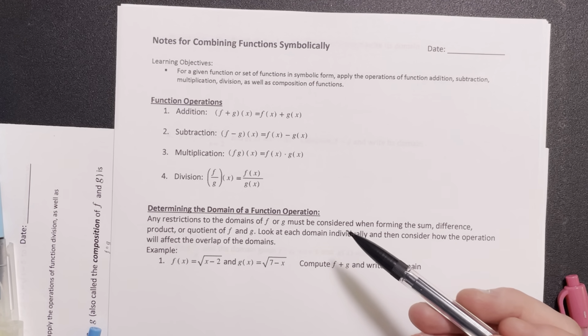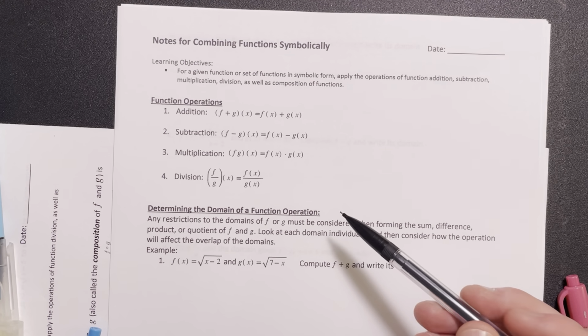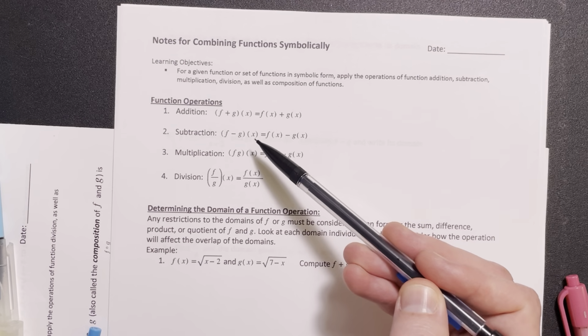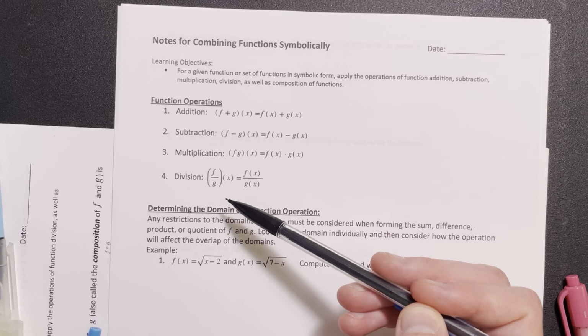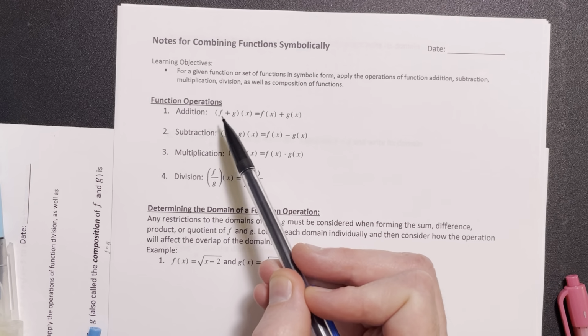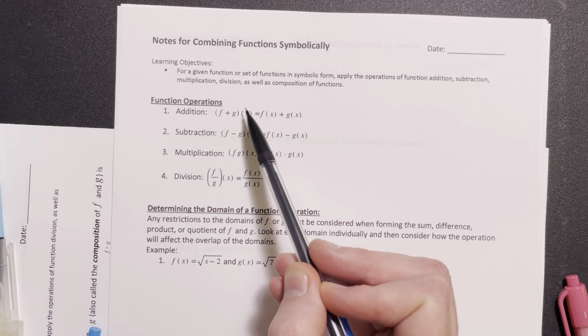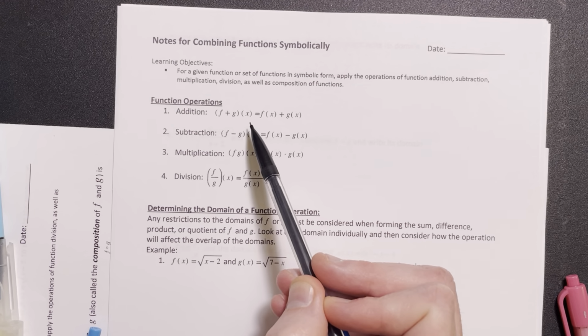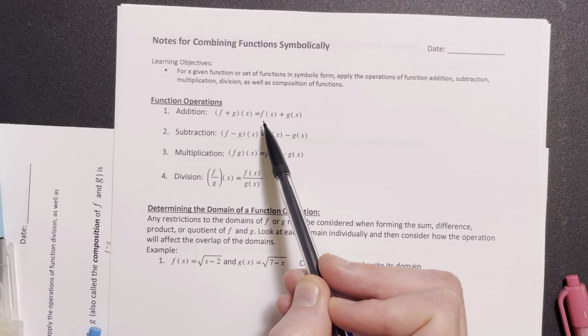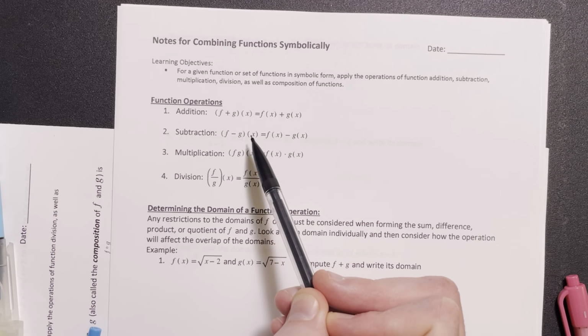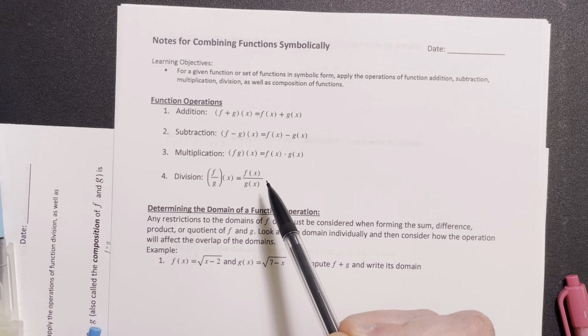In this lesson, we're going to talk about combining functions symbolically with the operations of addition, subtraction, multiplication, and division. When we see this notation f plus g of x, that function notation, we're going to combine the functions with addition, just do f of x plus g of x. Same with subtraction, multiplication, and division.